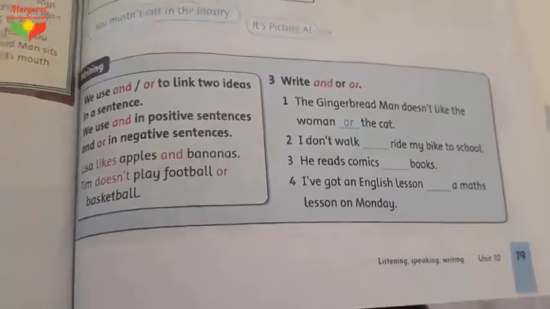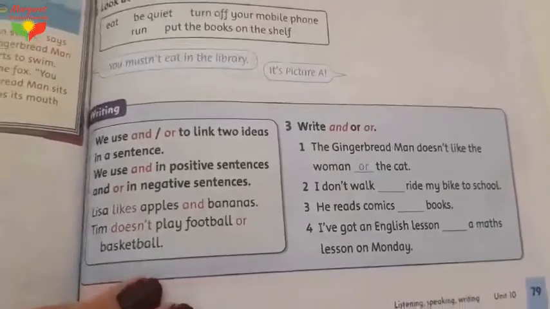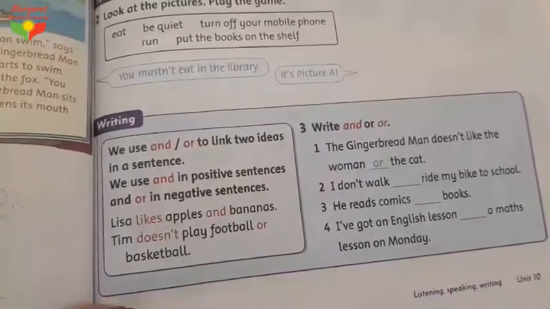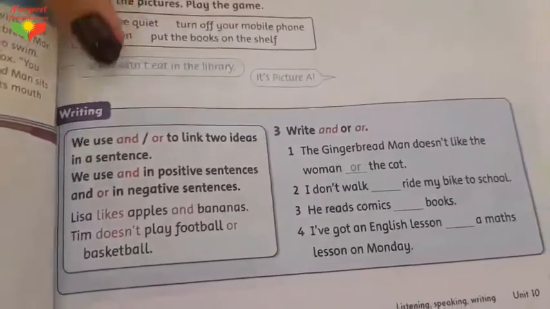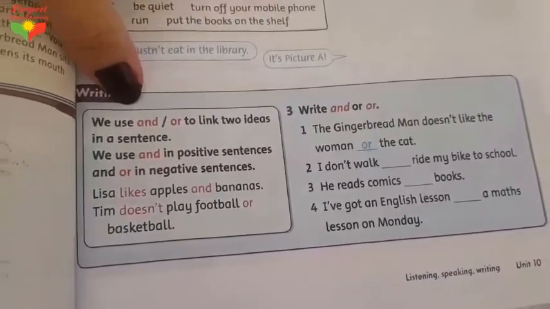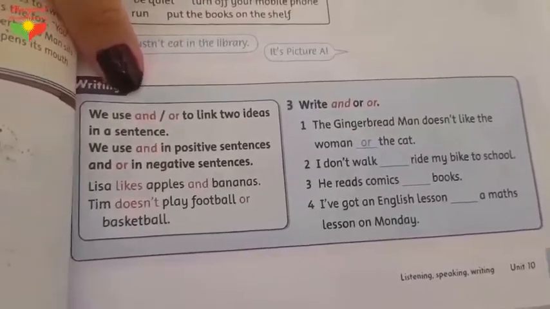Okay, so stay with me, dear students, because we have the last part on unit 10, which is writing preparation. Here we have a subject I would like to mention on the board, on the book, then I'm going to explain it on the board for you as well.